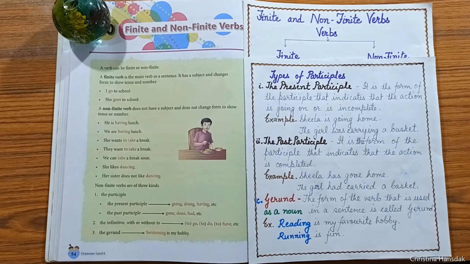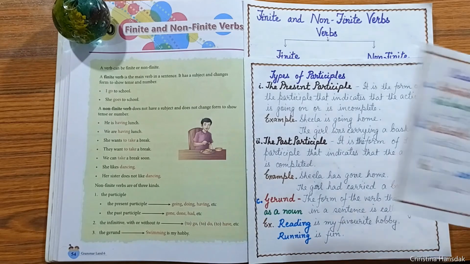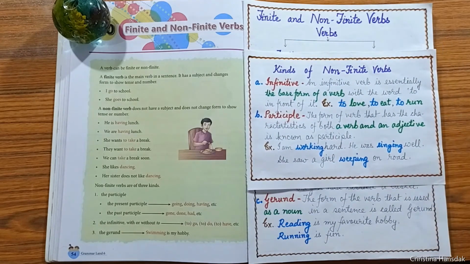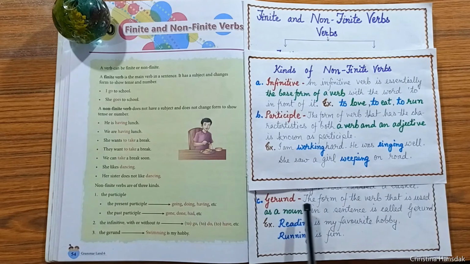Now, come back to the kinds of non-finite verbs. Number C. Gerund. The form of the verb that is used as a noun in a sentence is called gerund.